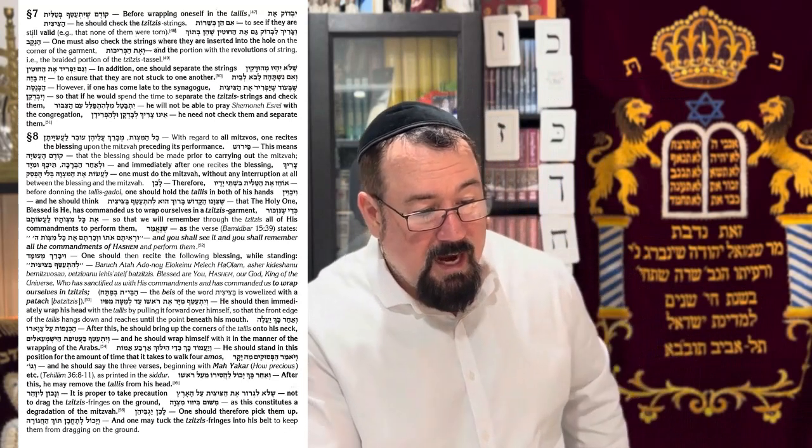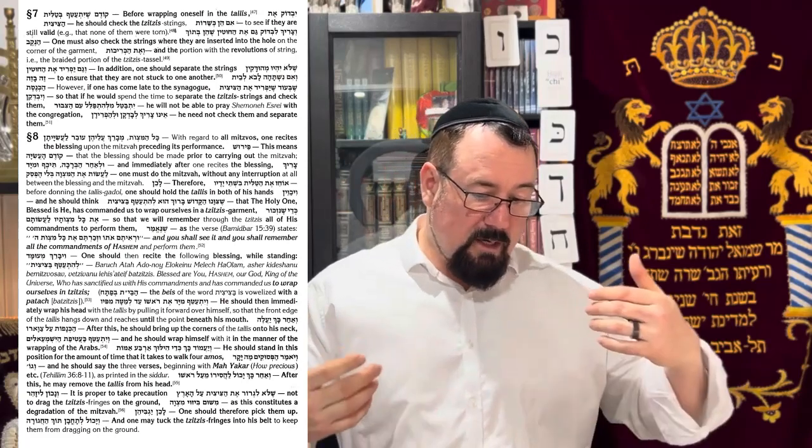He should stand in this position for the amount of time it takes to walk 4 amot, and he should say the 3 verses beginning with Ma Yakar, how precious, etc., according to Tehillim 36:8-11, as printed in the Siddur. After this, he may remove the talit from his head. This procedure applies only to the talit gadol. See Shulchan Aruch 8:3. Thank you for the footnote there. One who, upon donning the talit gadol, mistakenly recited the blessing of the mitzvah of tzitzit, the blessing normally recited over the talit katan, should not go back and recite the blessing over the talit gadol. So that's interesting, because the talit katan blessing, as you'll see, is different to the blessing over the talit gadol.